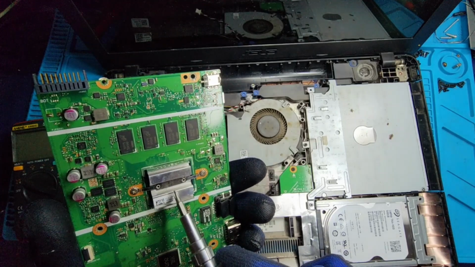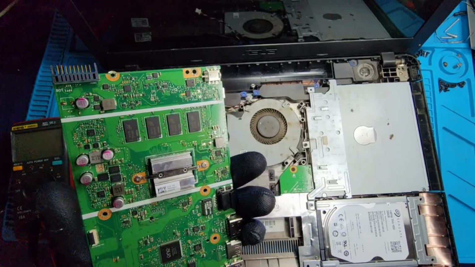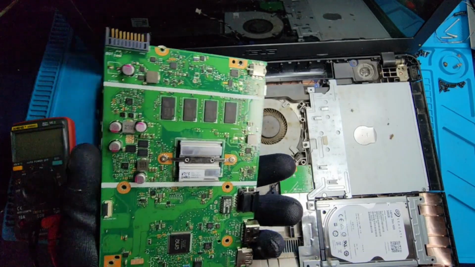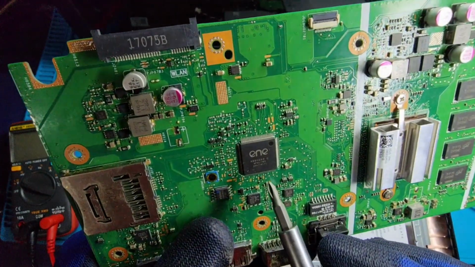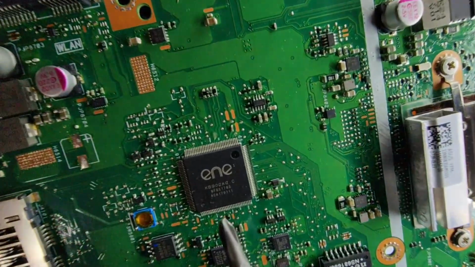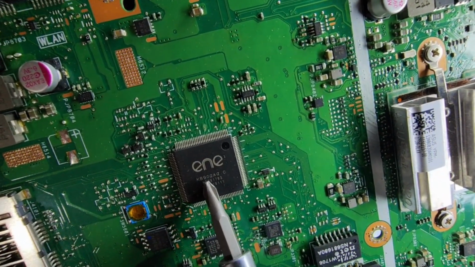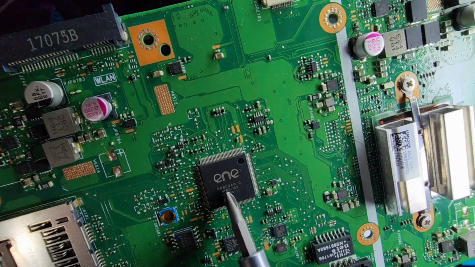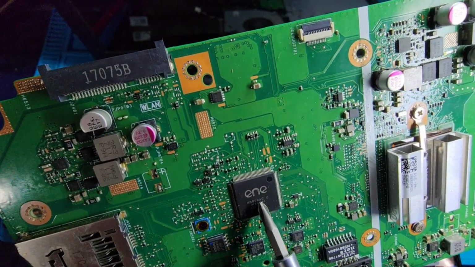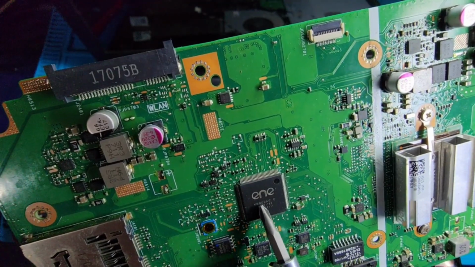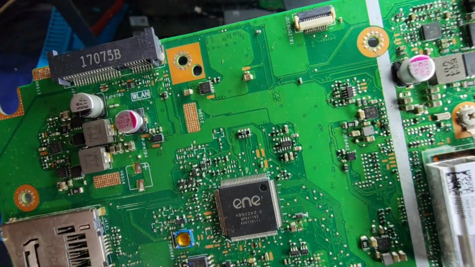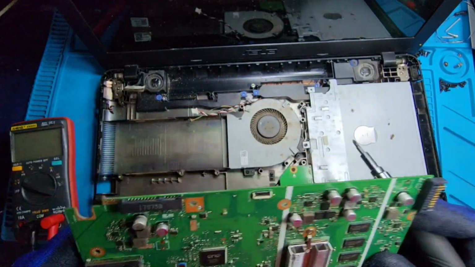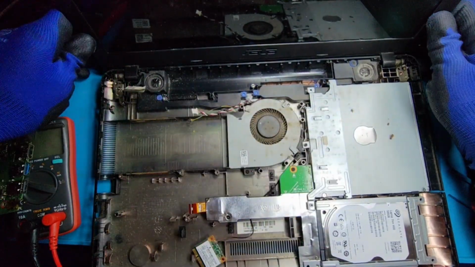We have a small processor here, a Pentium processor. We have an onboard RAM module, and the EC chip is there, which is KB902AQ. I have never seen this kind of EC chip. I have seen KB9012, but this is KB902. That's interesting, no problem. Let me keep this aside. We can check only the motherboard.